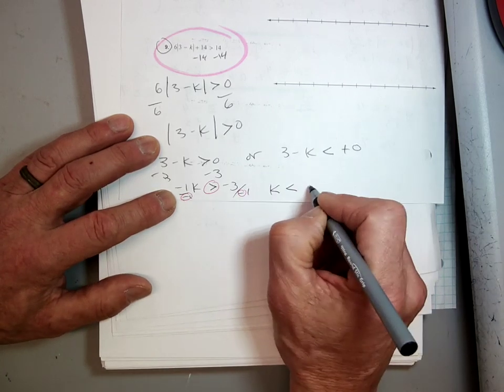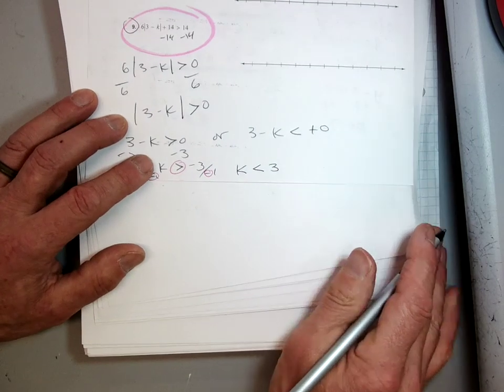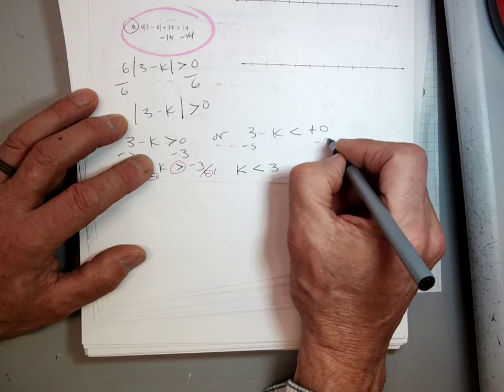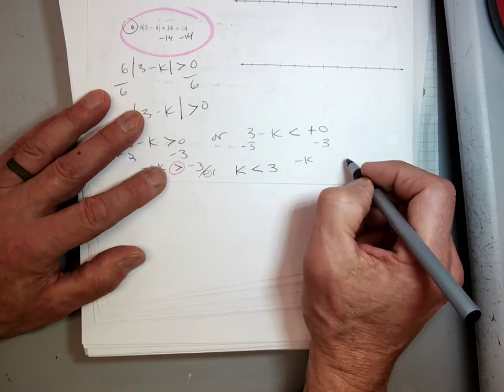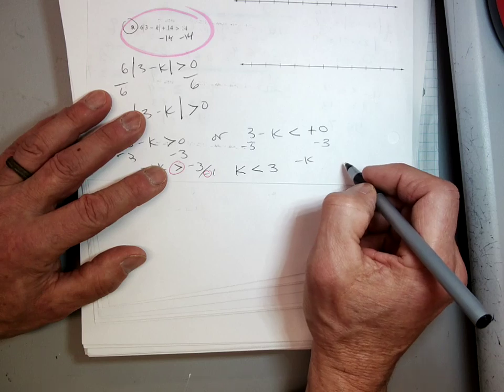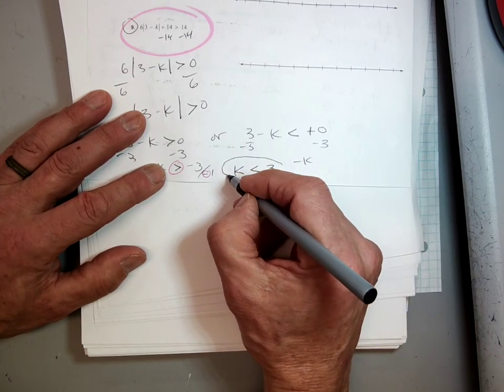So we'll have k is less than 3. On this one I go minus 3. I'll have a negative k. Well, it's the same answer, isn't it? Think it'll be the same answer? Yeah. So k is less than 3.